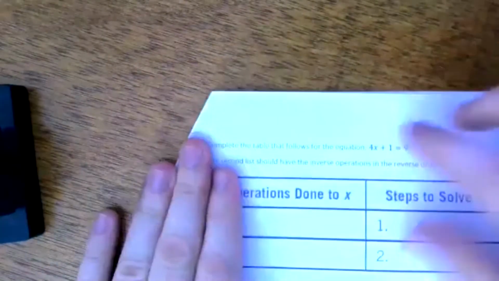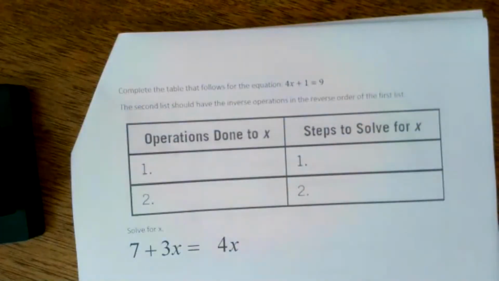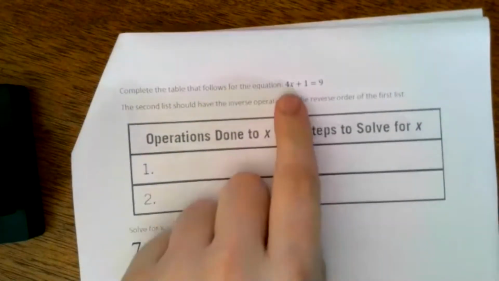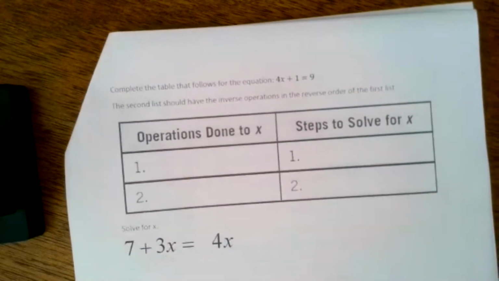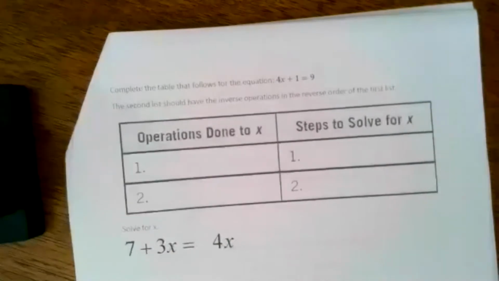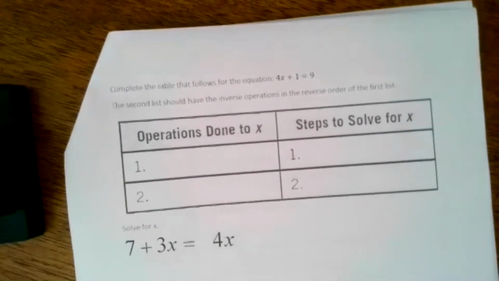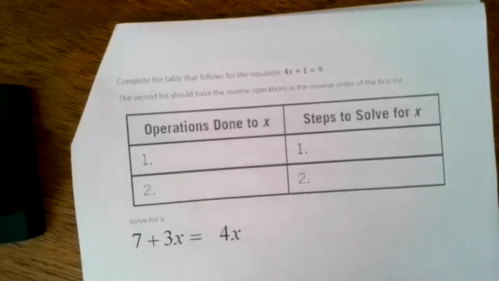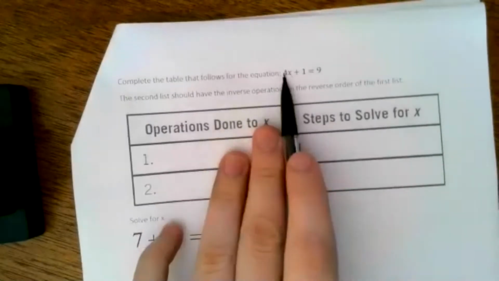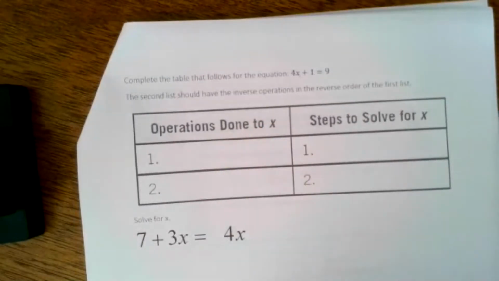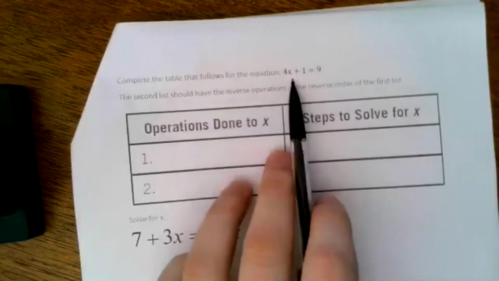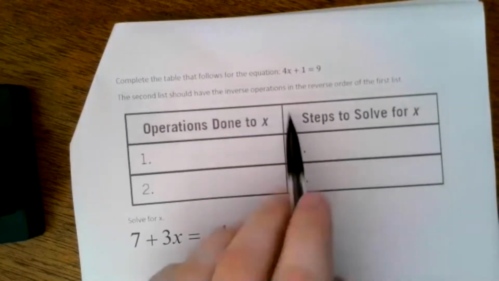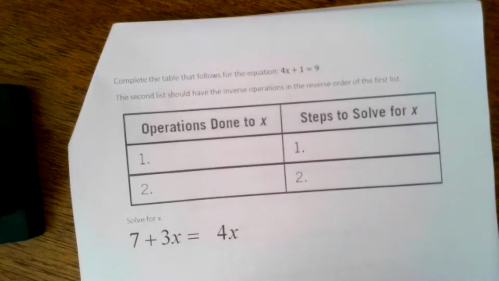Okay, so this one says, complete the table that follows for the equation. So it says we have 4x plus 1 equals 9. It says the second list should have the inverse operations in reverse order of the first. So if I want to start solving for this, I have two options, right? I can either subtract 1 on both sides, or I can divide by 4 on both sides. Those are my two operations that are being done to x.